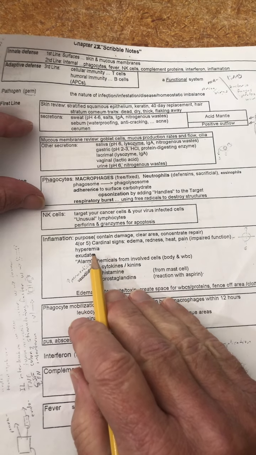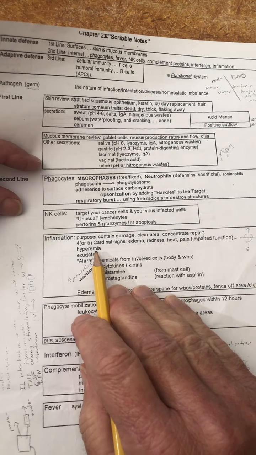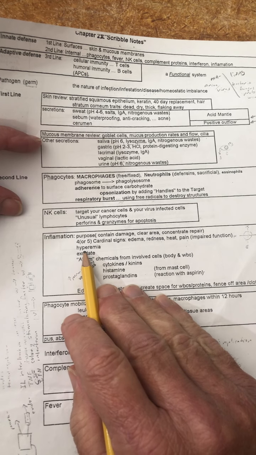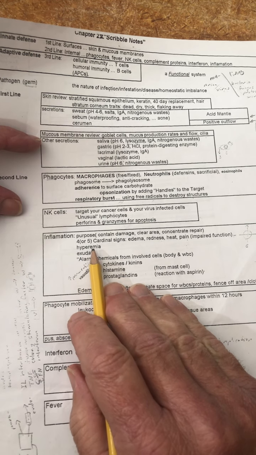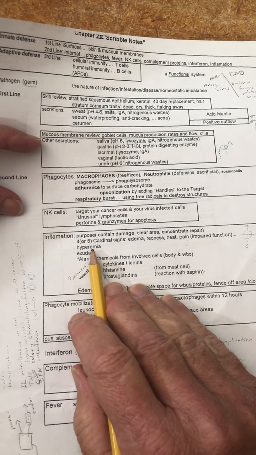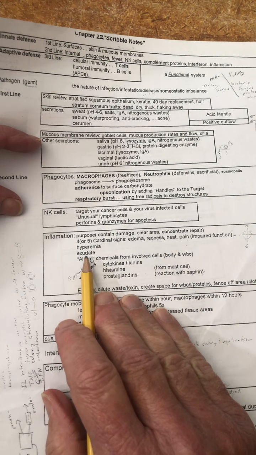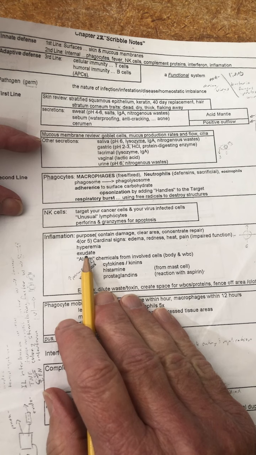Let's go back to some words here. Hyperemia. Emia means blood condition, hyper means more. The increase of blood flow to the region is hyperemia, and that accounts for the increased redness in that area and the increased heat. Because the capillaries became more permeable, more fluid got out.